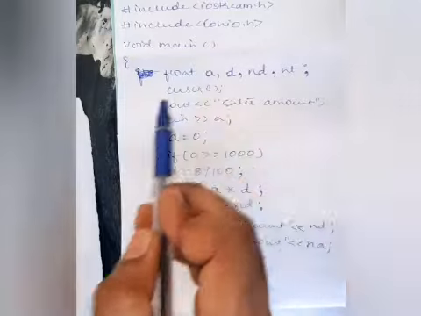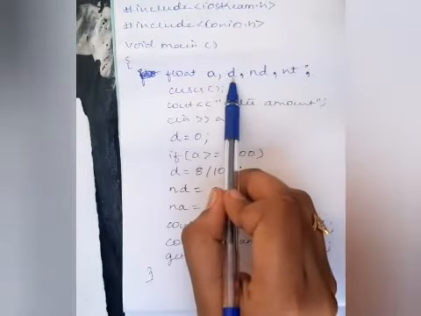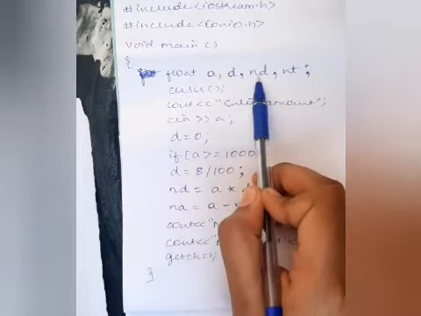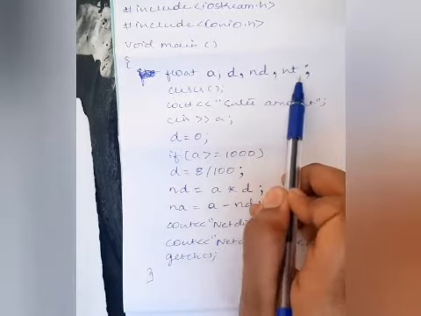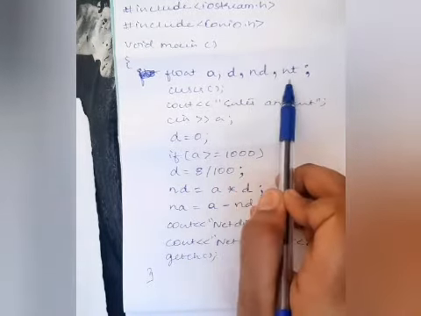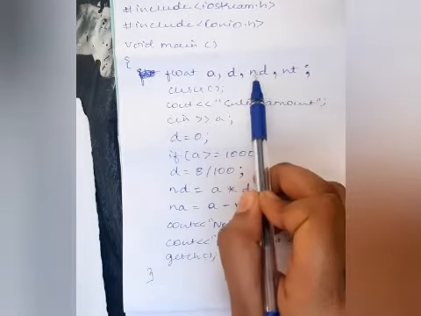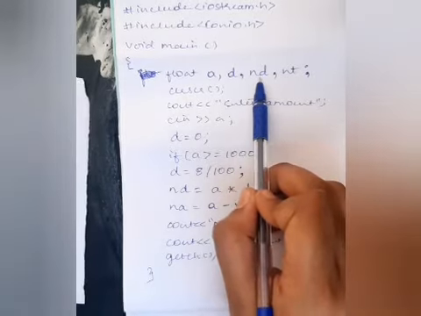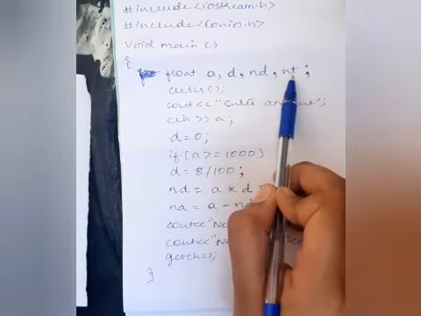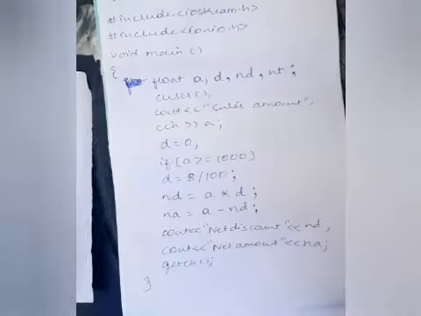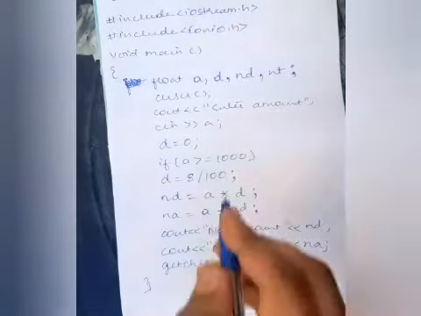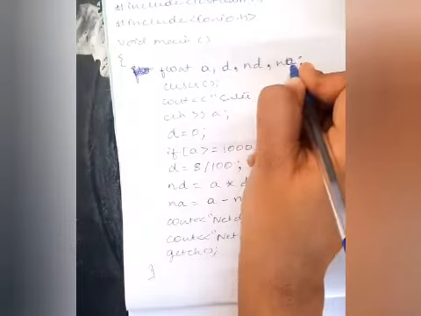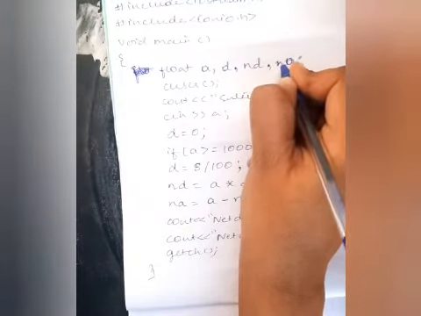To use the discount formula, we declare this variable called D. And we have two more variables, ND and NT. ND is net discount. NT is net total amount, or you can use NA. Let me use NA so that it will be easy to remember.